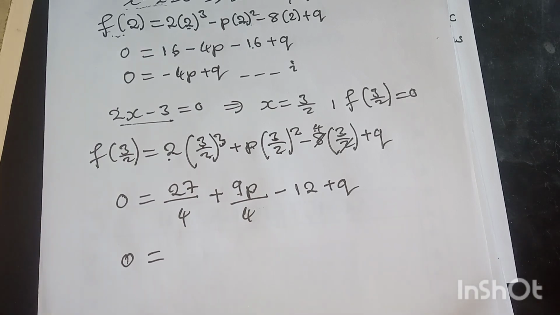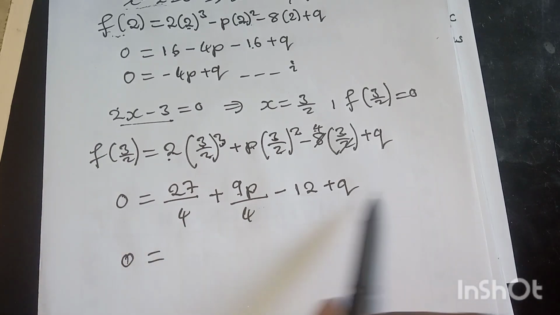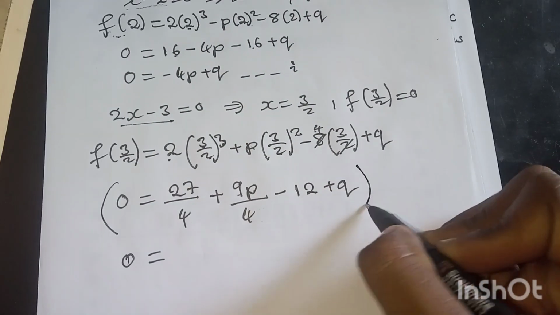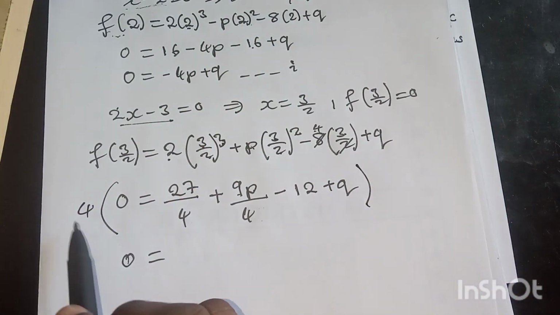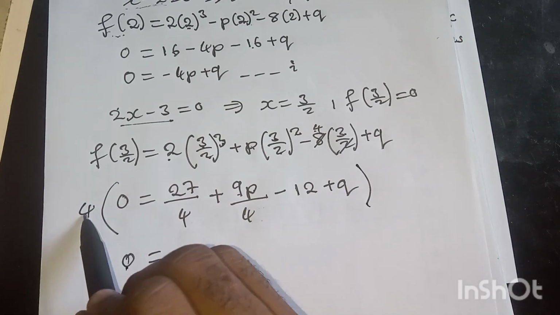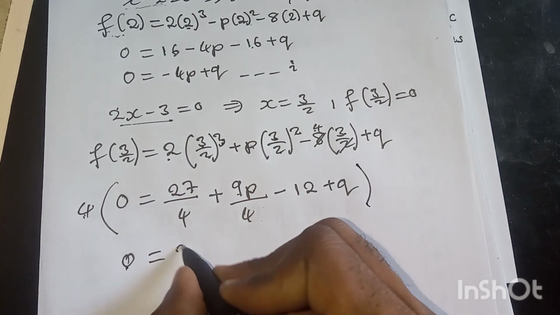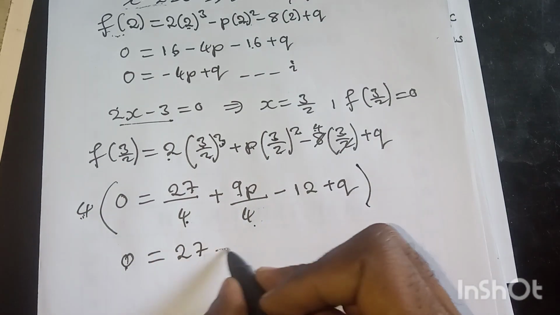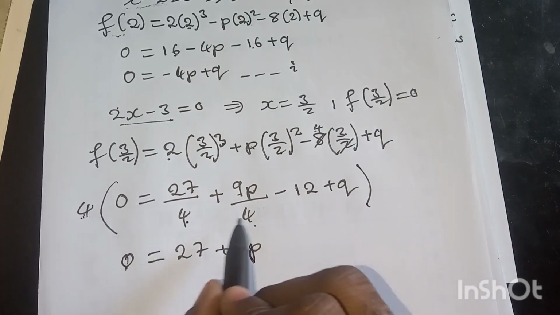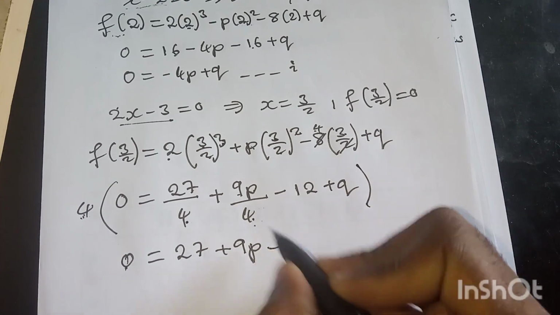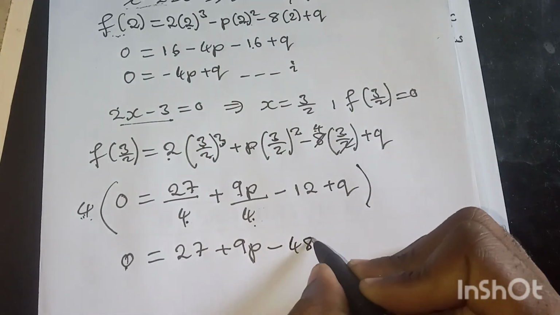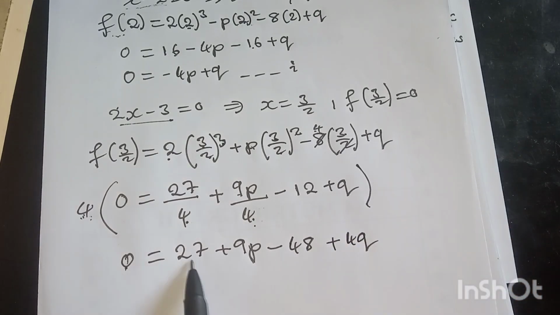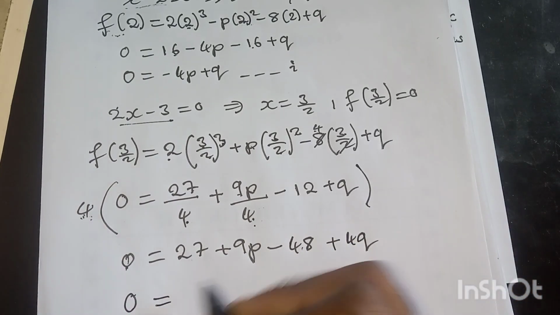So maybe to make it easier, you can even multiply it through by 4. I don't want to deal with fractions, so let's multiply everything by 4. So this times this will be 0, this times this will be 27 because of this 4, this times this, that will be 9p because of this 4 down here, and then this times this, that's 48, this times that, that's 4q, and then these are like terms.